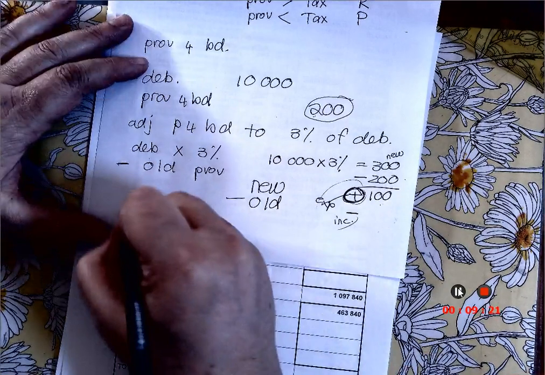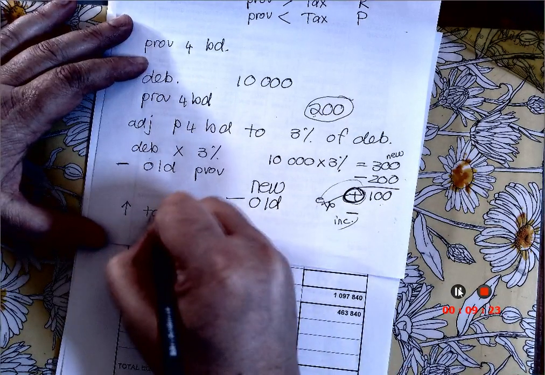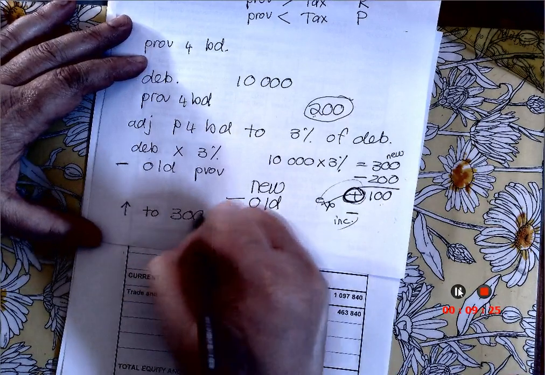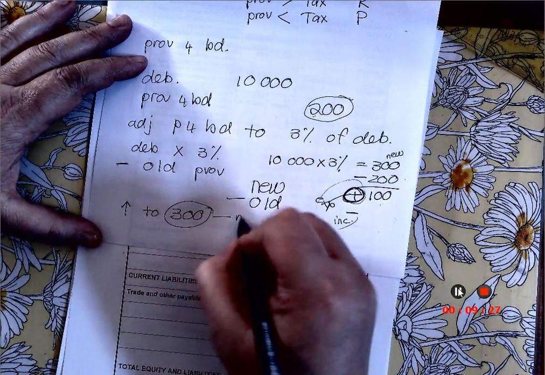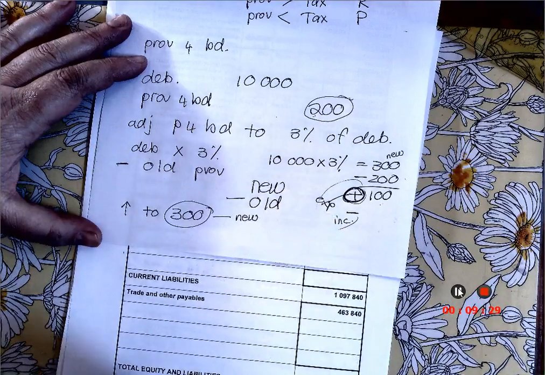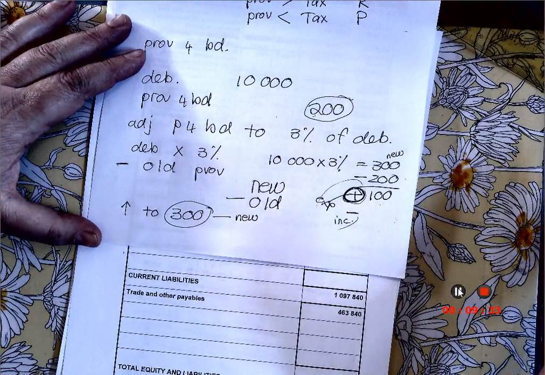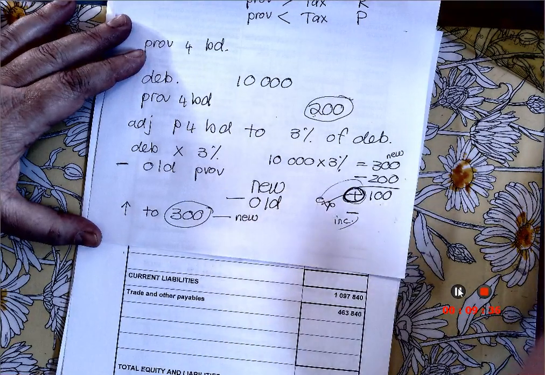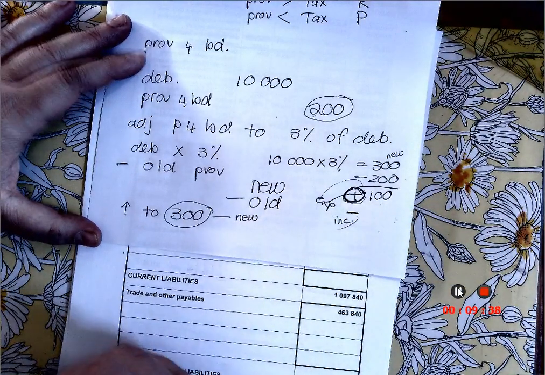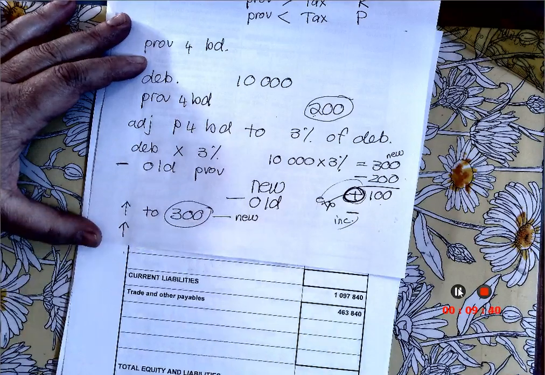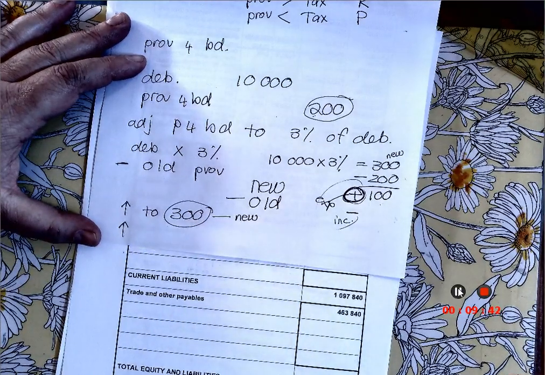See? Increase to 300 means that 300 is the new one and the difference is an expense.